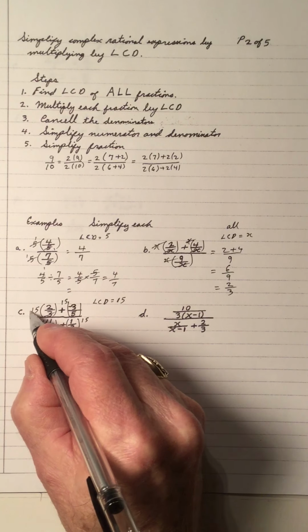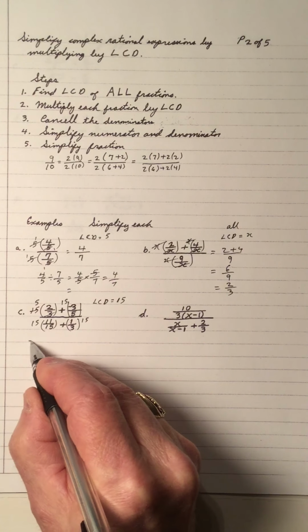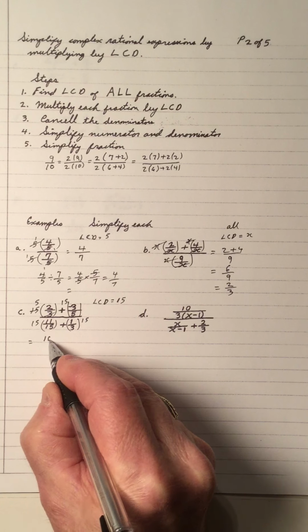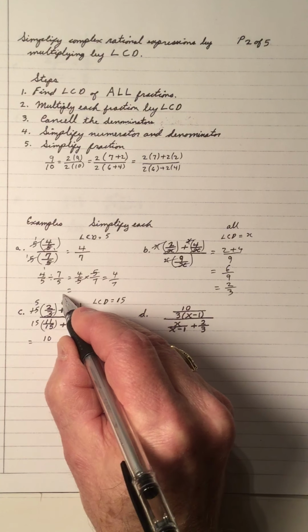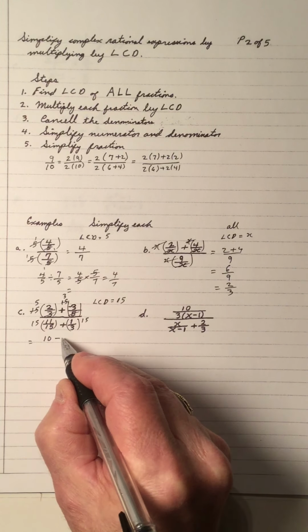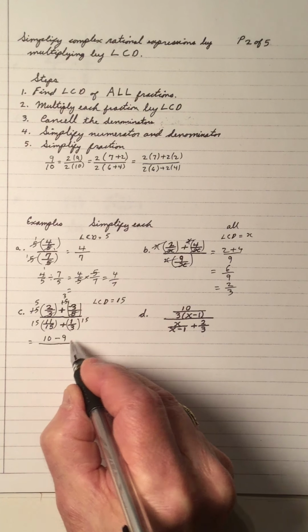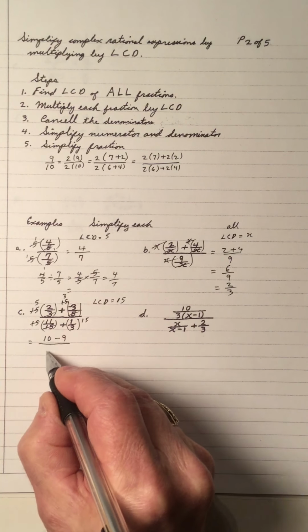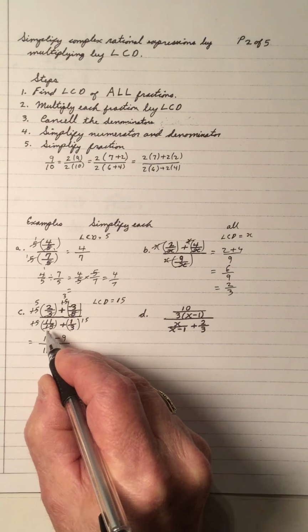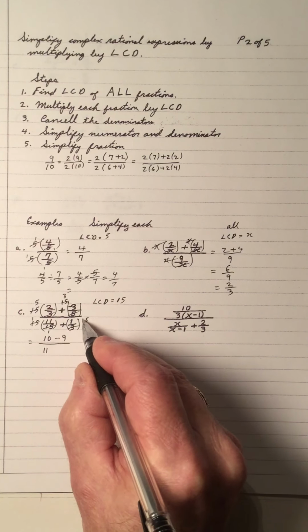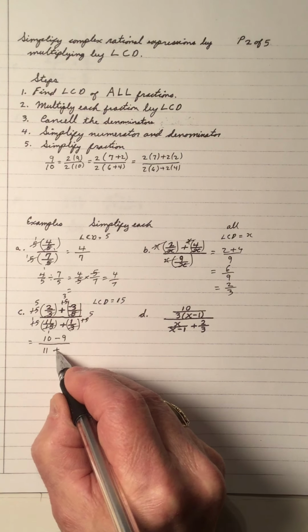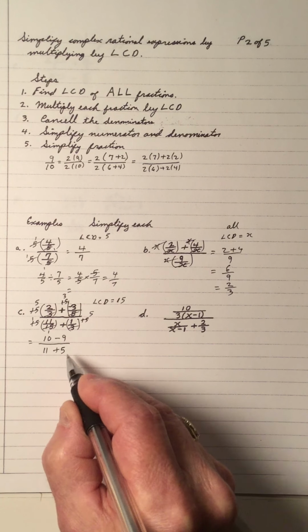So 3 into 15 goes 5. So 5 times 2 is 10. 5 into 15 goes 3. 3 times negative 3 is negative 9. 15 into 15 goes once. So 1 times 11 is 11. 3 into 15 goes 5, plus 5.